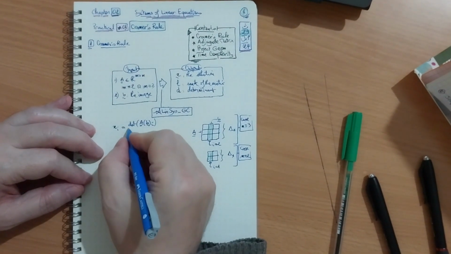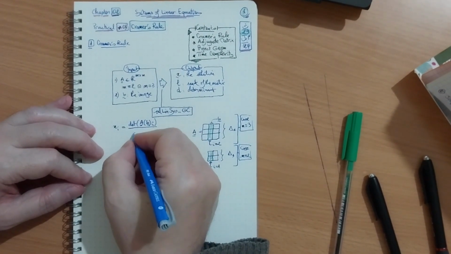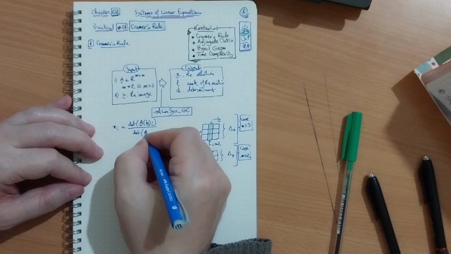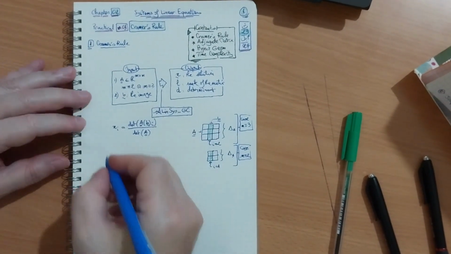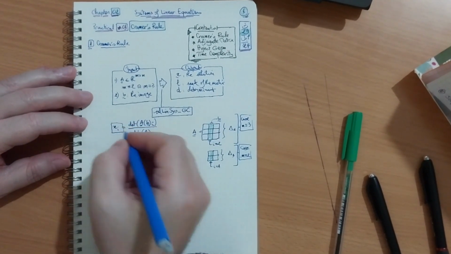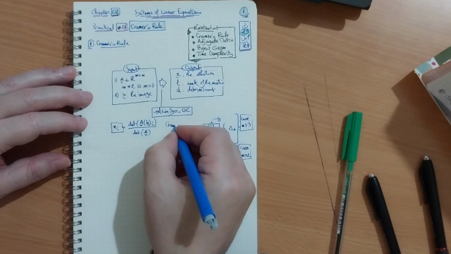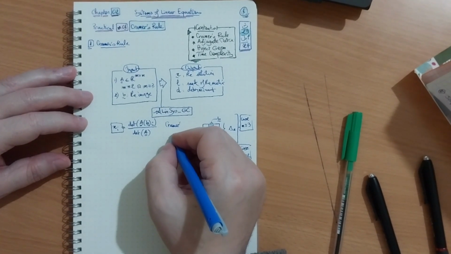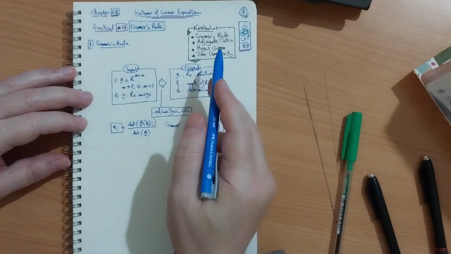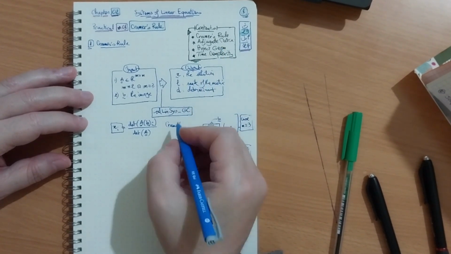And we divide by the determinant of A. So this is the method, Cramer's rule. We have seen that, I think, in lecture 3, and the Adjugate Matrix in lecture 4.